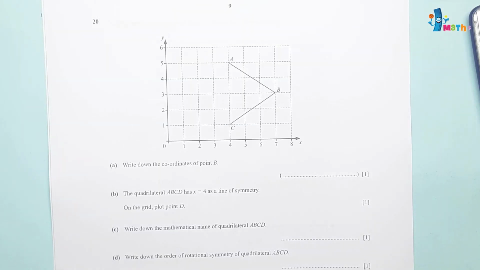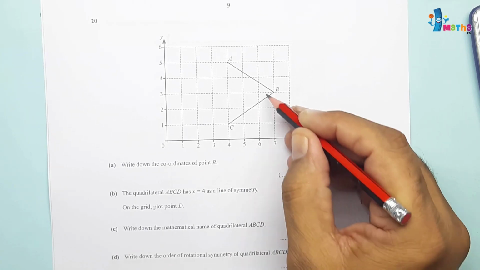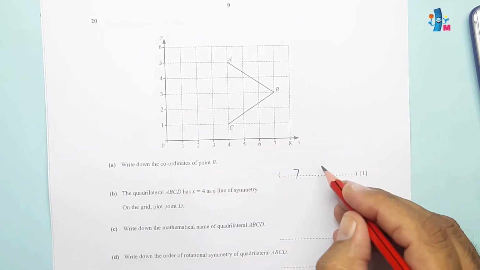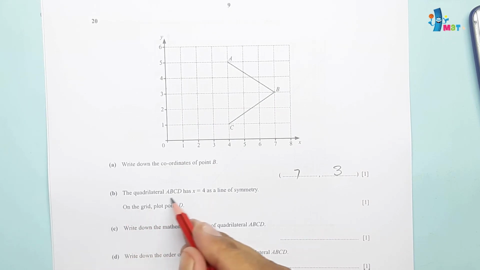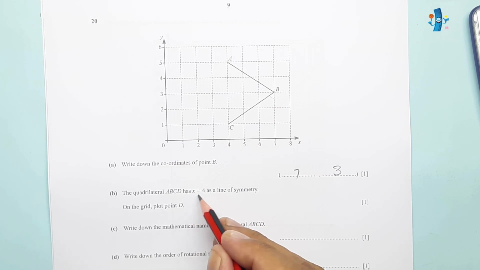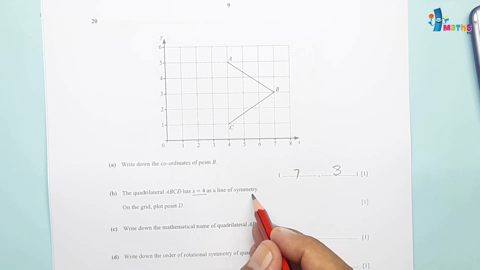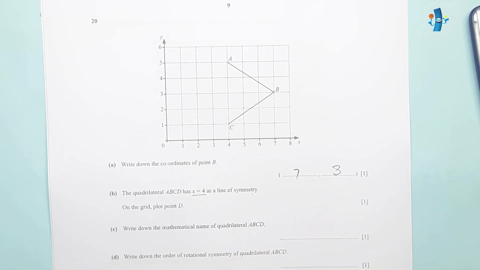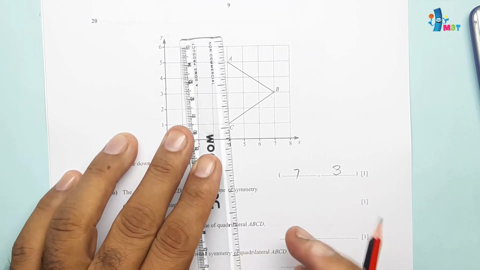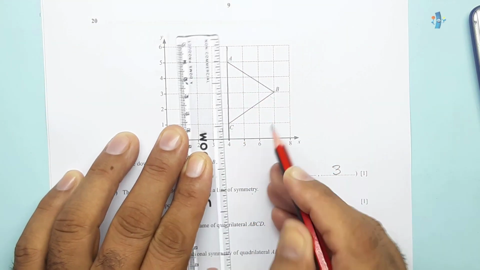This is done. Then question number 22. Write down the coordinates of B. Coordinates of B we can check from here. X value is 7, Y value is 3, so we can write here 3. The quadrilateral A, B, C, and there is D as well, has X is equal to 4 as a line of symmetry. So we'll draw X is equal to 4 line of symmetry, which is this one. So this is the line of symmetry.